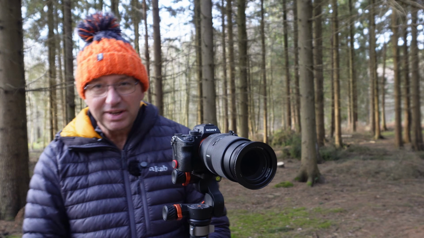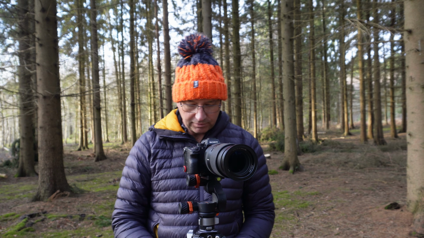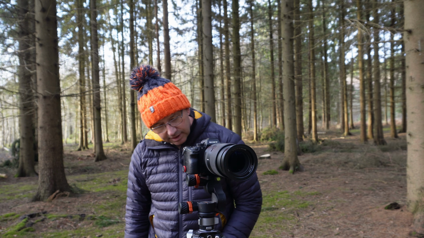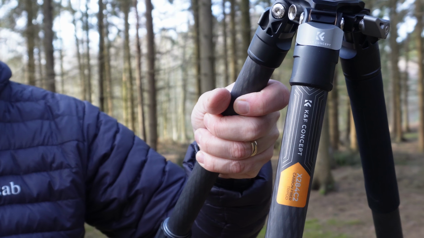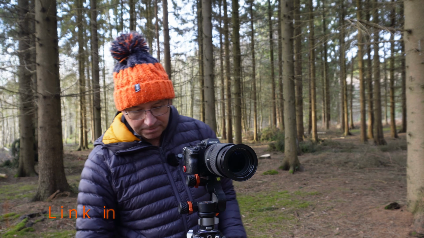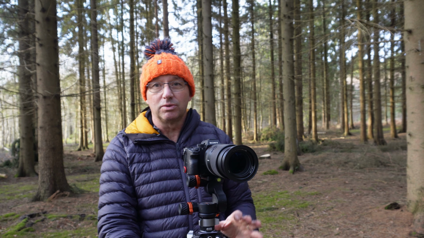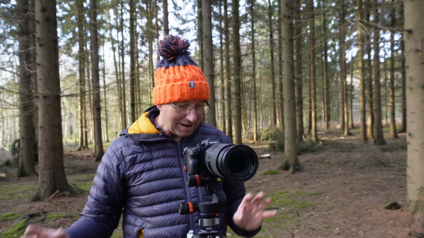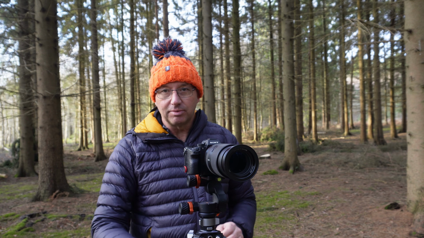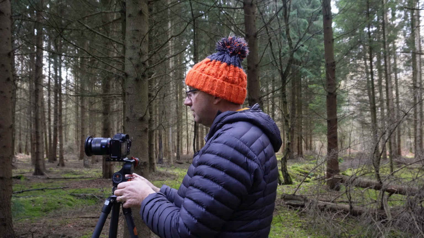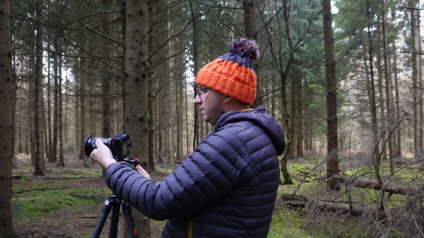So two reasons why I came out: the first one was the challenge, and the second one was to try this tripod out. It's a tripod from K&F, the X284C2 carbon fibre. It's a smaller tripod for me to carry around when I'm walking around these local areas and not want to walk too far. Not got a massive issue with the wind, but I tell you what, I like it. I really like it.